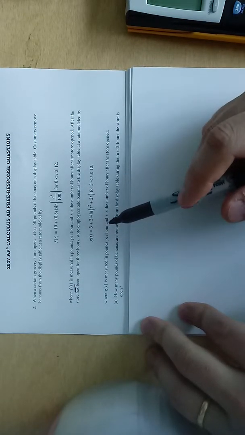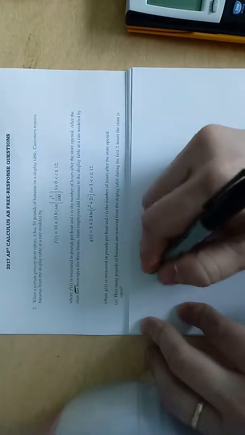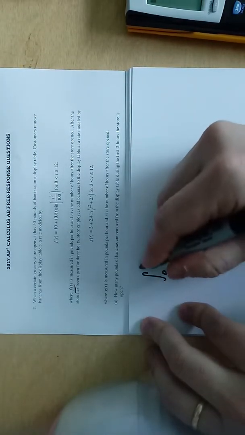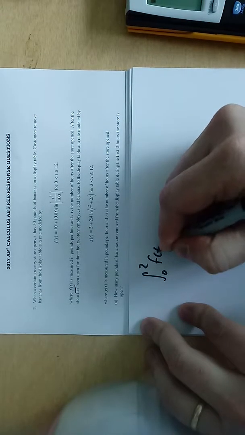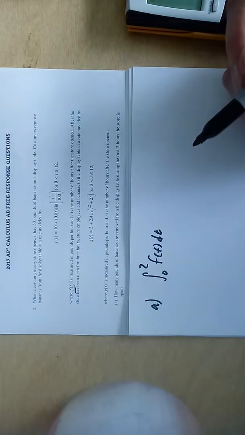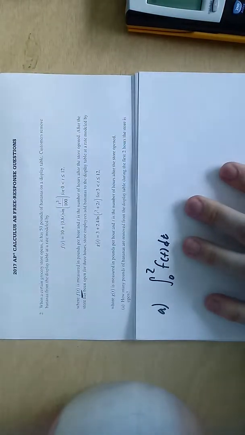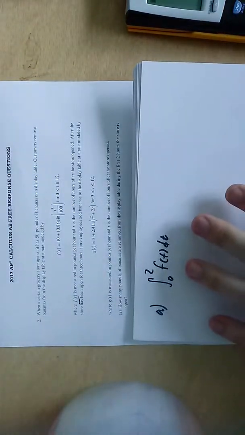If we want to find out how many are removed, all we have to do is integrate from 0 to 2 of f of t dt. So that's really all it's asking.